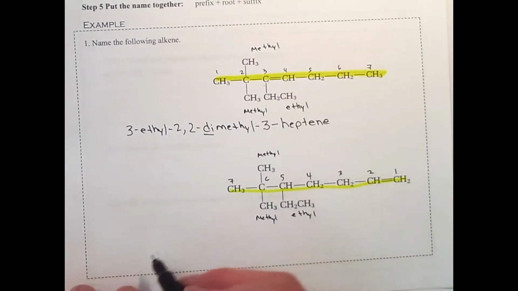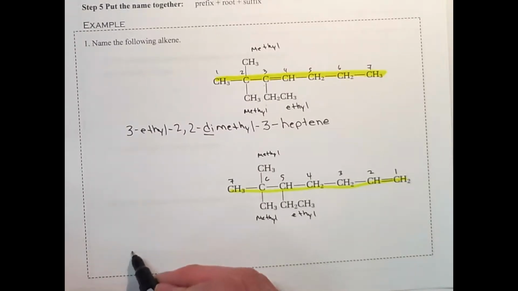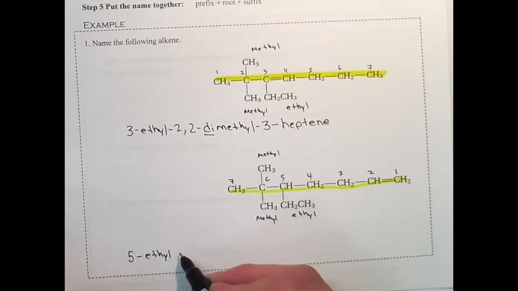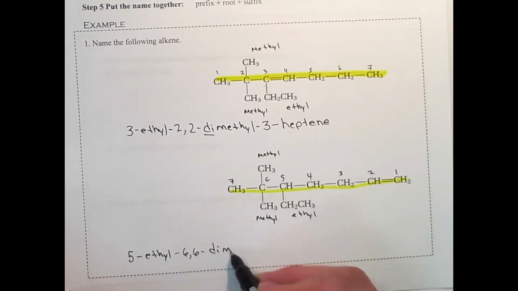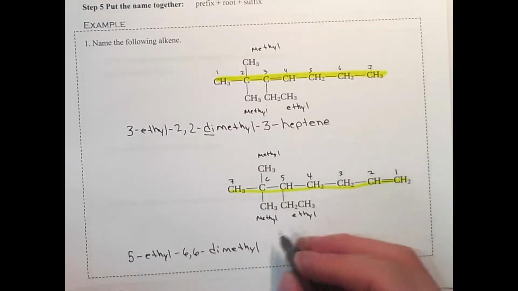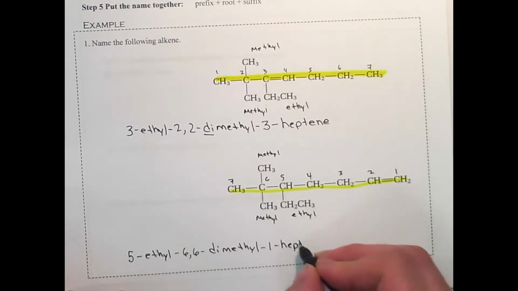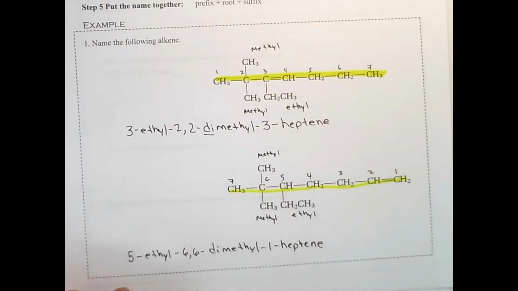So it's the same beginning, except the prefix numbers are different. So now it's 5 ethyl, 6, 6 dimethyl, takes care of those. 1 heptene would be the correct name for it. So really the numbering is the biggest difference, and then obviously the suffix as well.